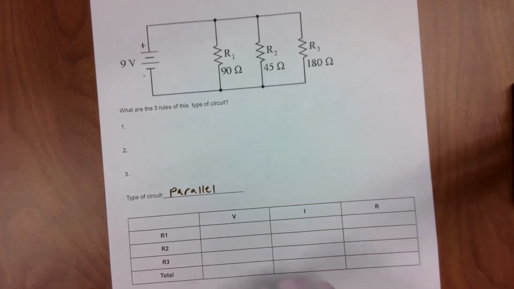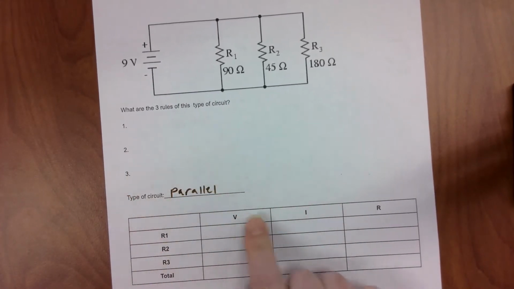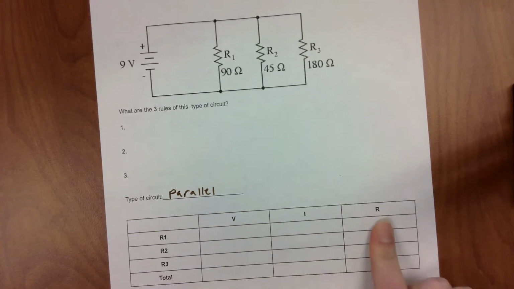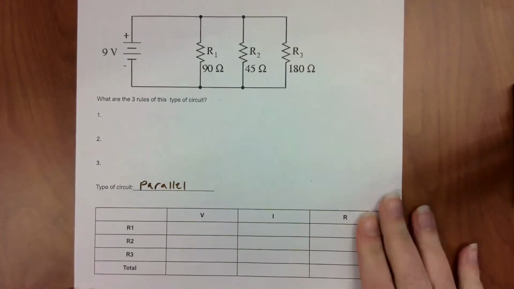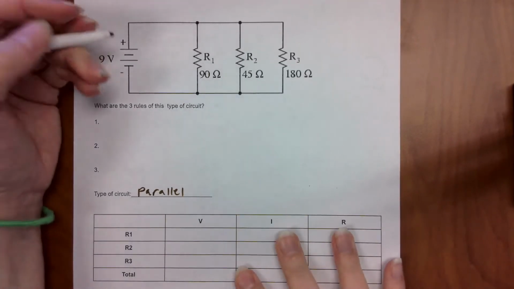Okay. So remember, each of our rules deals with a specific part of our circuit, whether it's voltage, current, or resistance. So what we have to do is write those down.